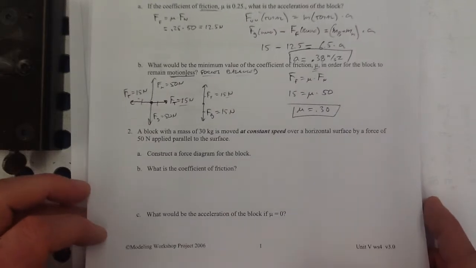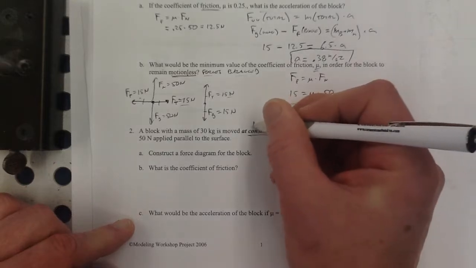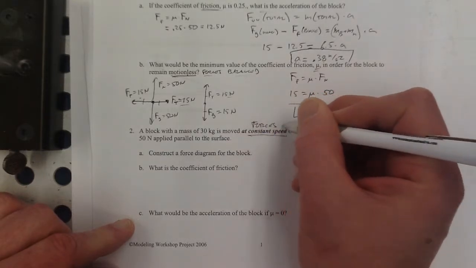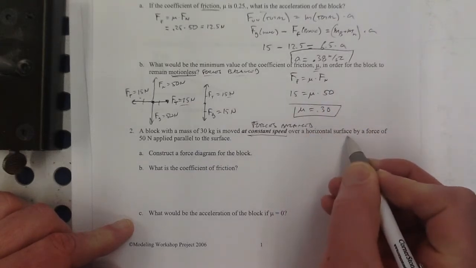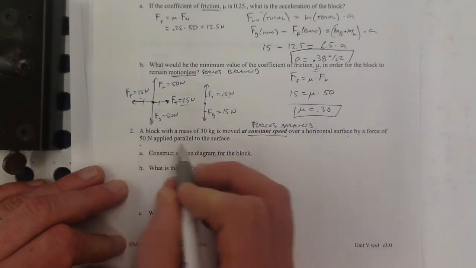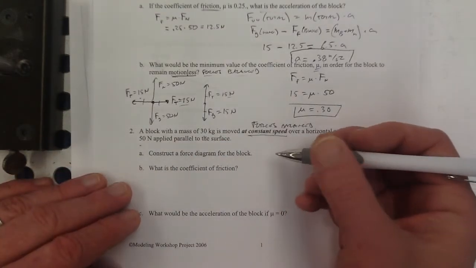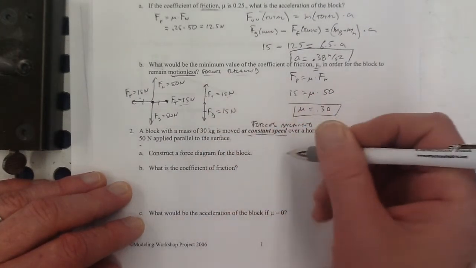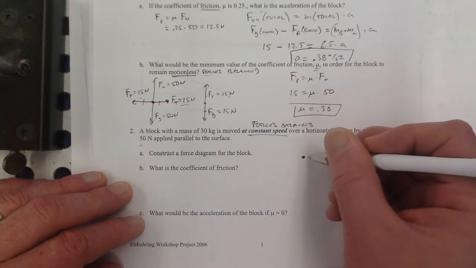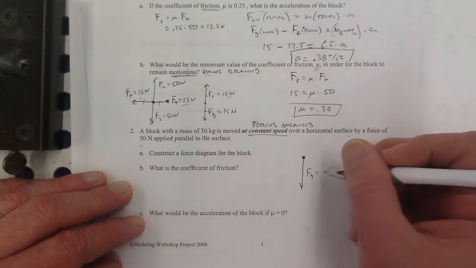All right. Number 2. A block with a mass of 30 kilograms is moved at a constant speed, which means that forces are balanced, over a horizontal surface by a force of 50 newtons applied parallel to the surface. So this is like pushing a box across the floor, right? Construct a force diagram for the block. That's a big block. 30 kilograms of block. Force of gravity, 30 times 10.